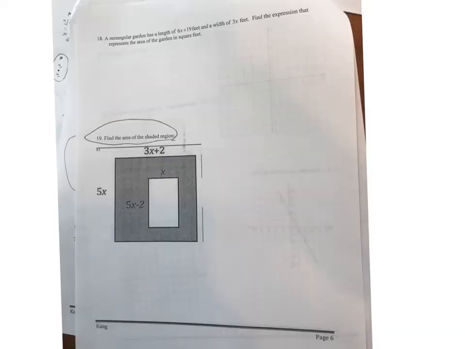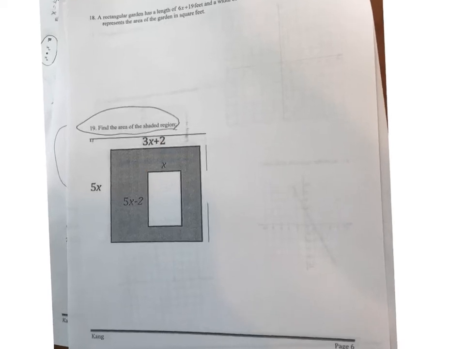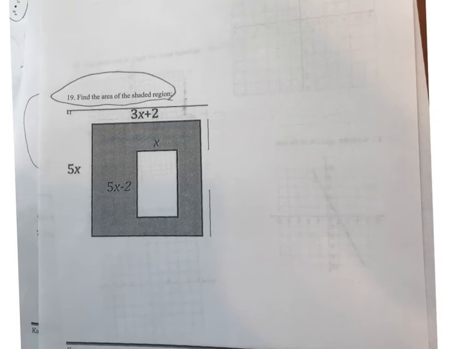Okay, classic, find the area of the shaded region. So sometimes these are referred to as donut problems, and they're actually not that bad. When it comes to problems like these, it's going to be the area of the larger thing, I'll call it A sub L for larger, minus the area of the smaller thing. So really that's all there is to it.